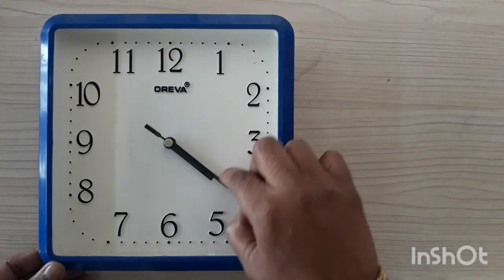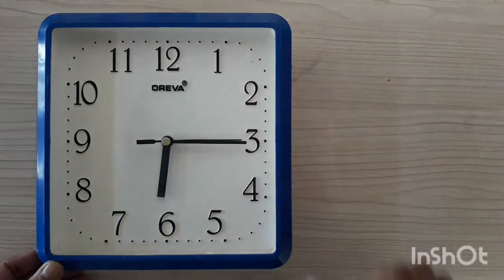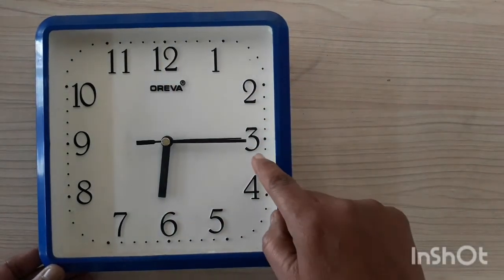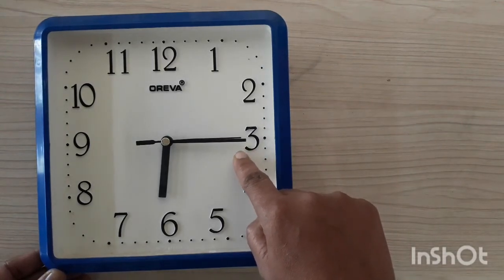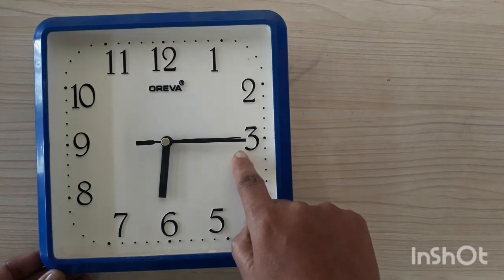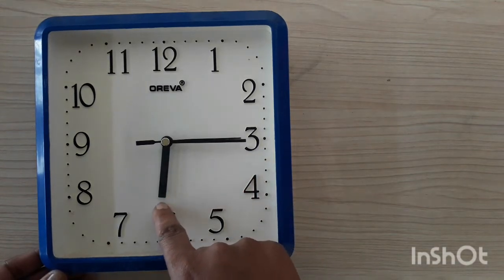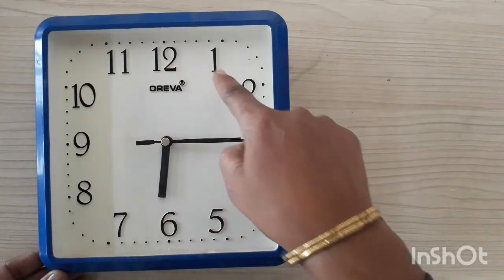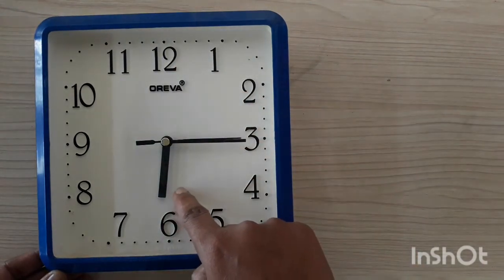Now, can you please tell me what is this time? Here you can see the minute hand is on 3, so you need to speak the time in terms of quarter past, right? Now see, the hour hand is just beyond 6. So after 6 o'clock, it has covered a quarter part. So this is quarter past 6.